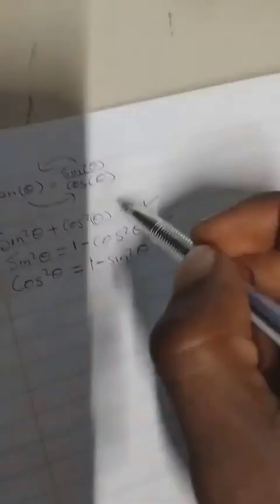Replace 1 with sine squared theta plus cos squared theta, still fine. The forward is applicable and the reverse is applicable, guys. Same here, the forward is applicable, reverse is applicable. The forward is applicable, the reverse is applicable. Don't be scared to use these things like forward, reverse, depending on what scenario you are having.